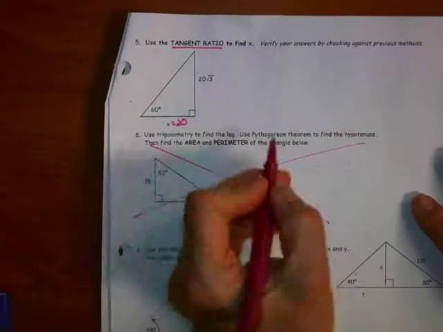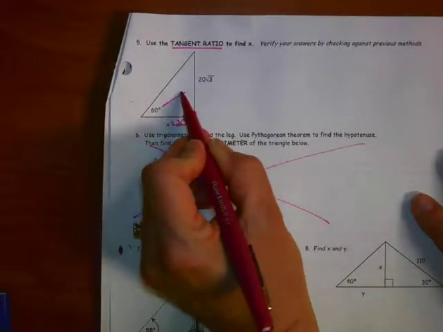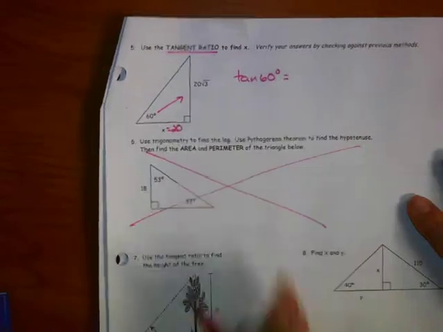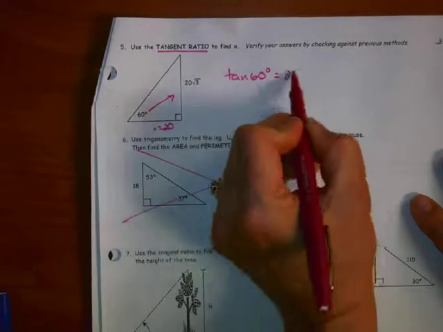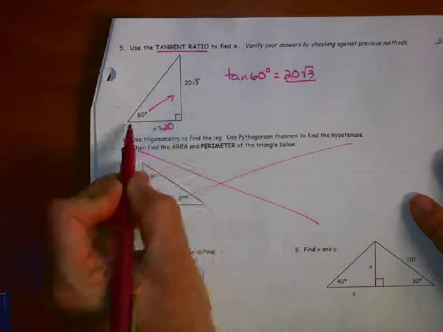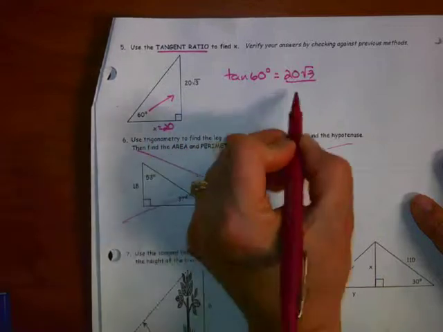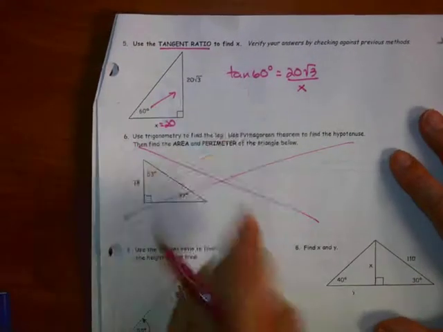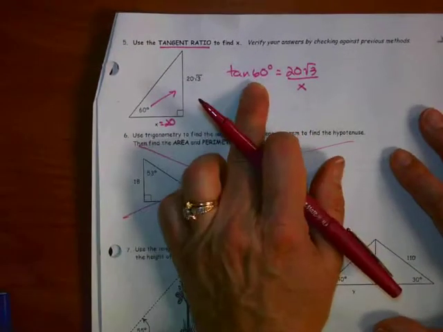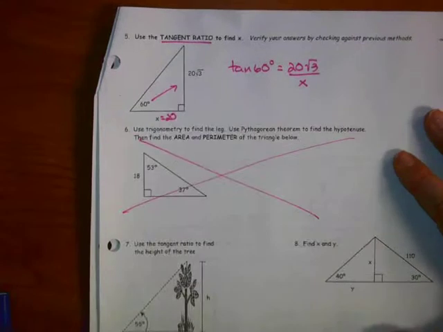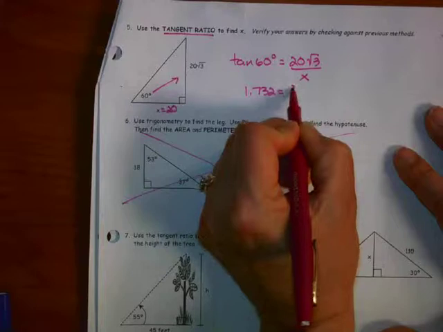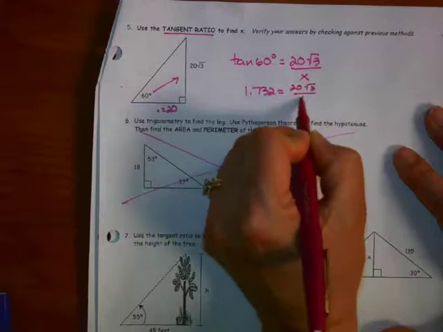Let's use the tangent ratio to see if it's true. So the tangent of 60 degrees is equal to 20 times the square root of 3 over the adjacent leg, which is x. Now, find the tangent of 60 degrees on your calculator. What is it? 1.732. Thank you. Equals 20 times the square root of 3 over x.